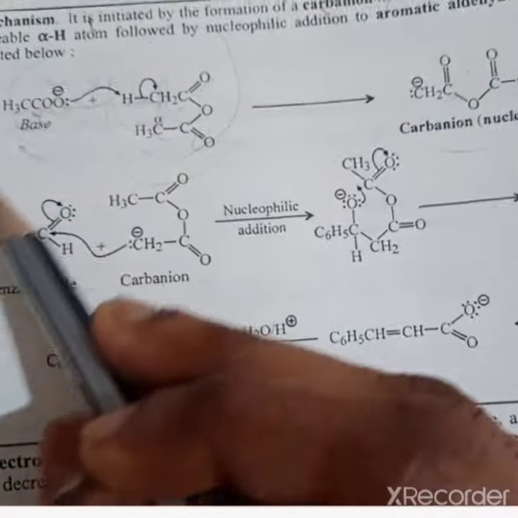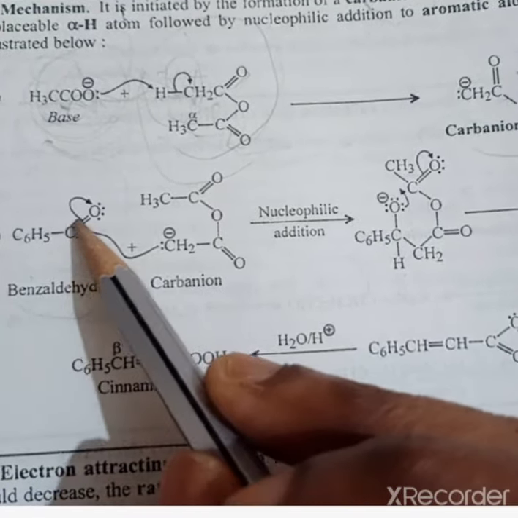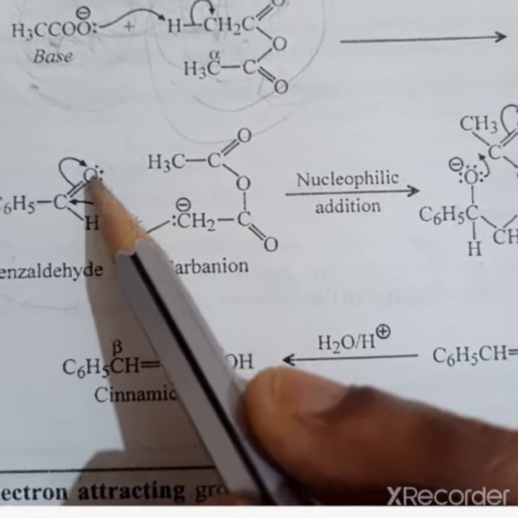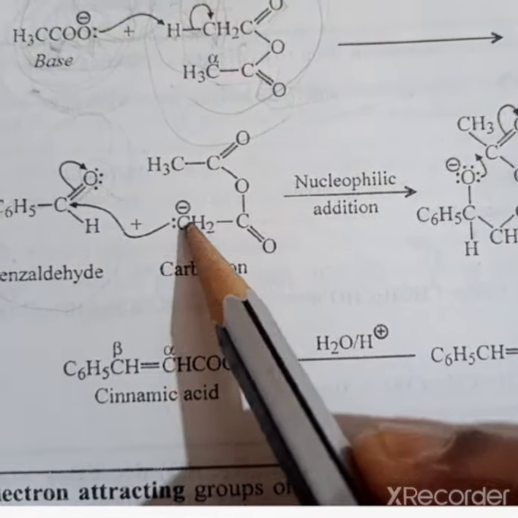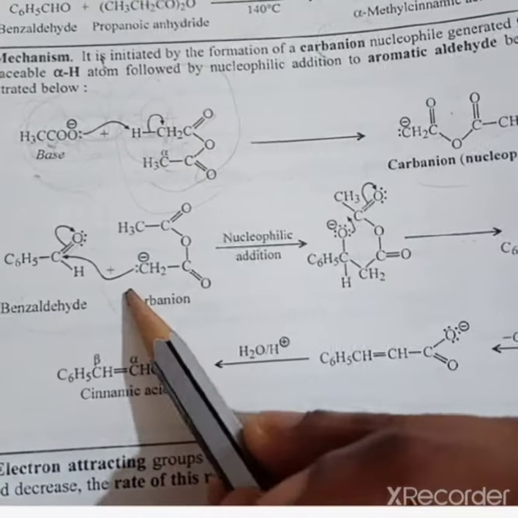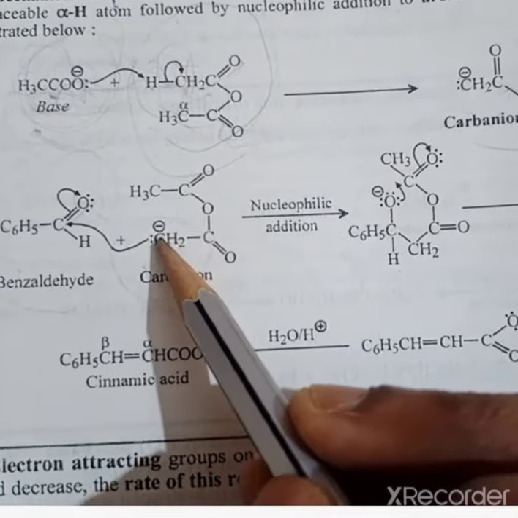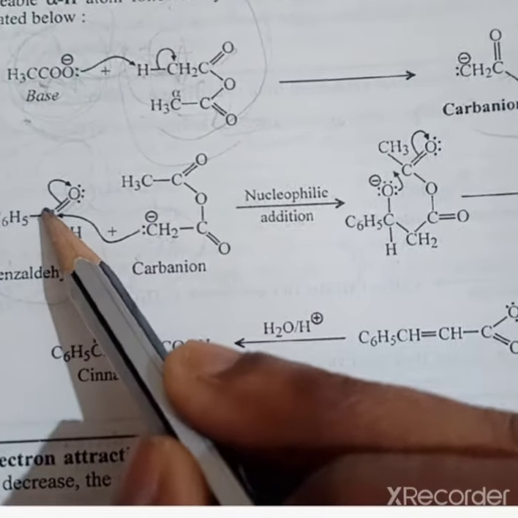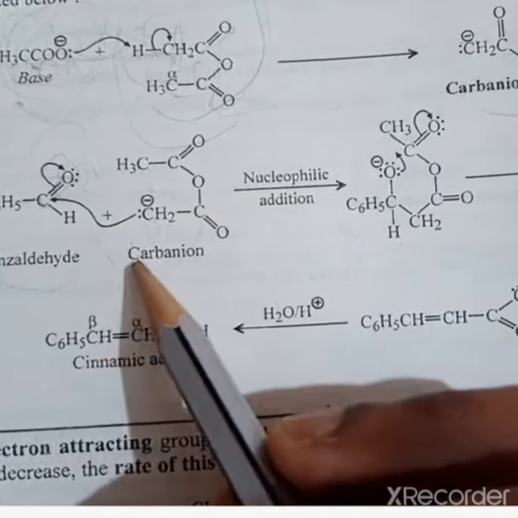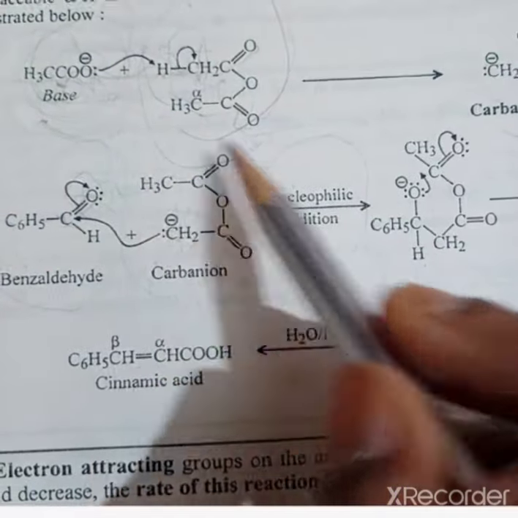Next, benzaldehyde, C6H5CHO, reacts again. The oxygen contains two lone pairs of electrons, and this double bond will break. This carbanion formed in the first step is added in this reaction. The CH2 minus contains a minus charge, and this minus charge directly attacks this plus charge, and the bond breaks. So it is a nucleophilic addition reaction.